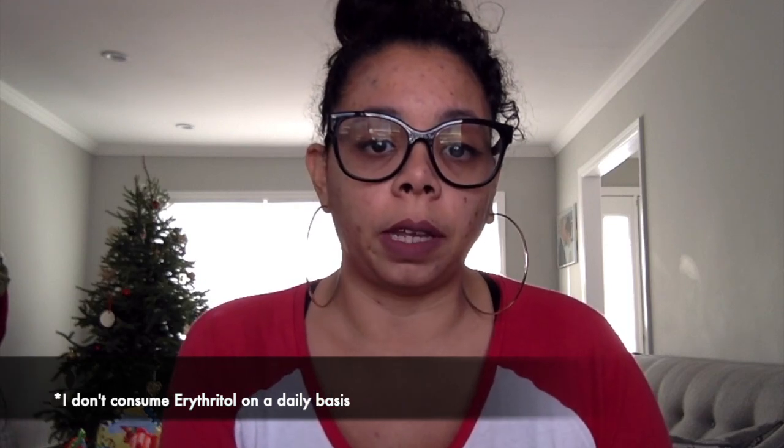I have it in coffee. The Carb Smart ice cream that I eat also has erythritol. So there's a lot of different things that I have in my baking when I make cookies or anything else like that that calls for sugar. I normally use erythritol. I do have monk fruit as well, and sometimes I'll use that if the recipe specifically says monk fruit sweetener.